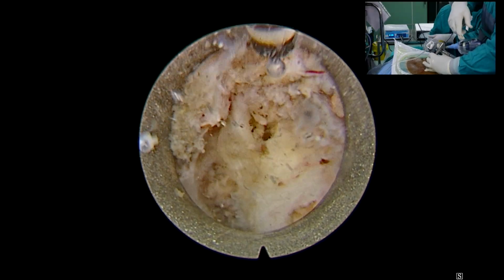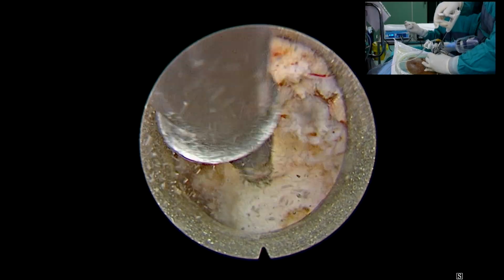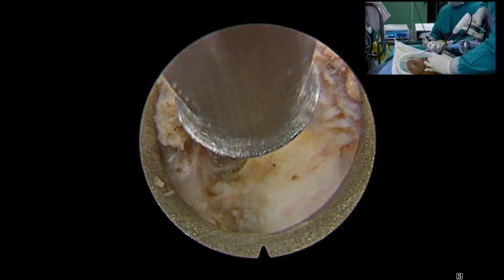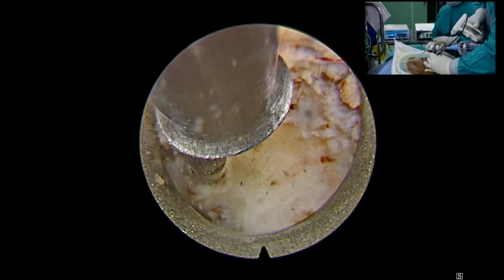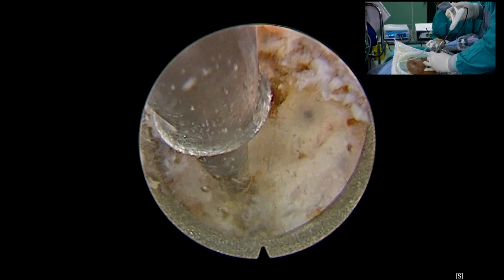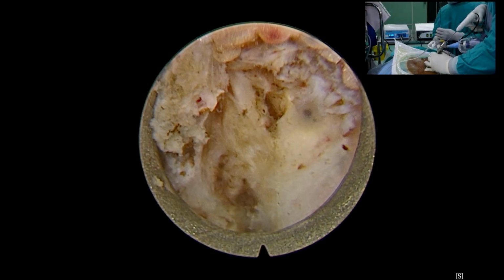So the yellow thing visible is the ligamentum flavum, and the interlaminar window is more clearly visible now. Only this much. The yellow structure that's visible is the ligamentum flavum.